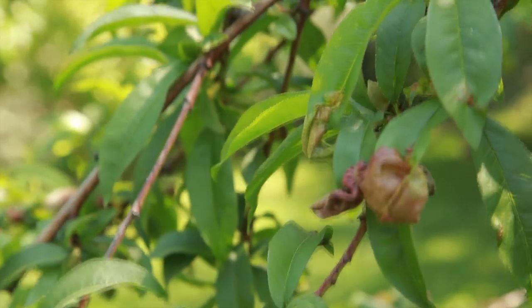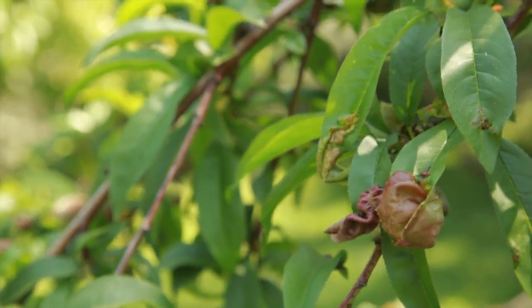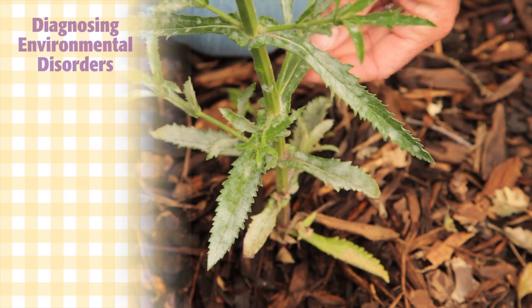Problems caused by a living organism, such as animals, insects, mites, fungus, or bacteria, are called biotic problems. Problems caused by the environment, such as drought, sun, frost, those are abiotic problems. Telling the two apart can be a challenge. There are several clues that can help you diagnose your problem.